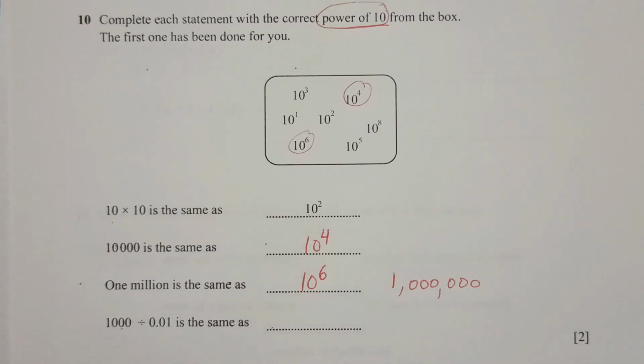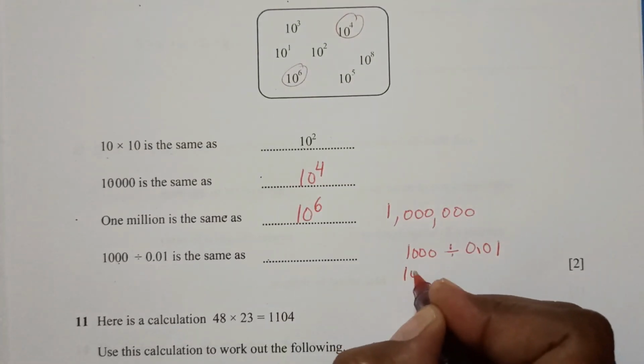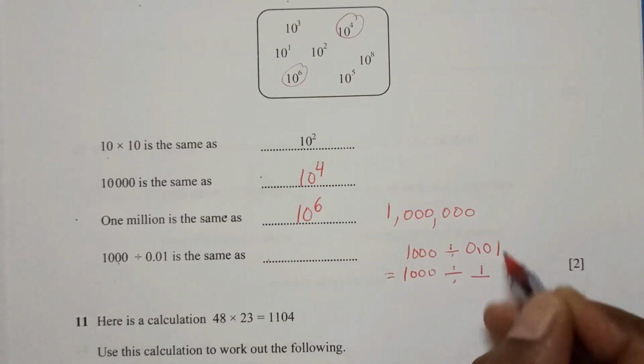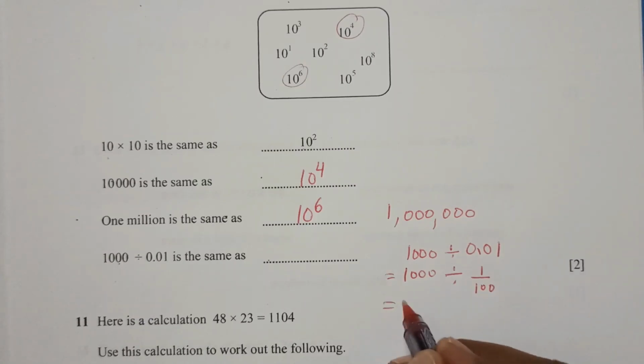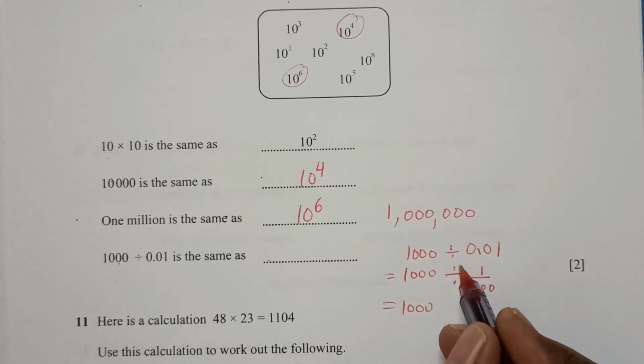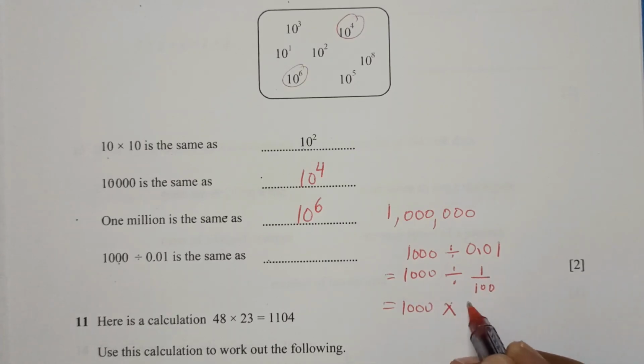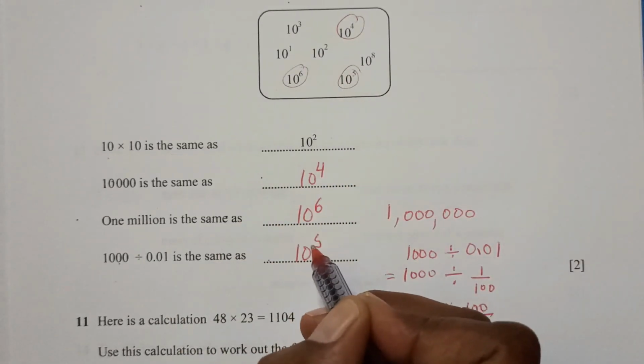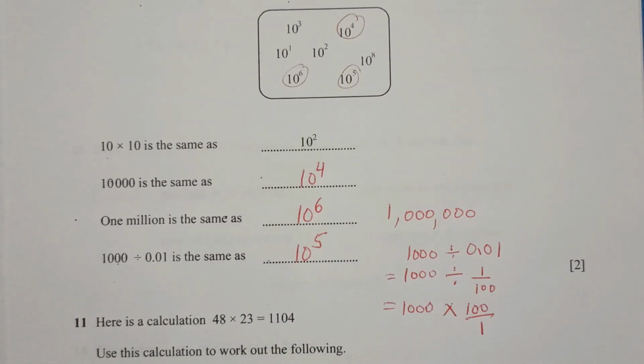0.01. So let's calculate that. 1000 divided by 0.01. When you calculate this one, you have to change this. Let's first remove the decimal: 1 over 100. Then 1000, change this division to times, and then take the reciprocal of that, 100 over 1. So now 1000 times 100. How many zeros are there? 1, 2, 3, 4 and 5. So that means it should be 10 raised to power 5. So this will be the answer for that.